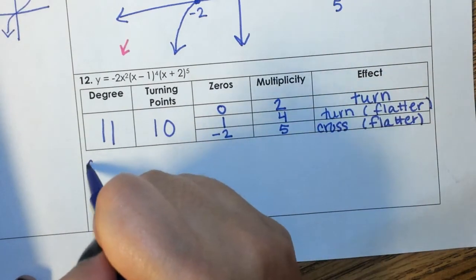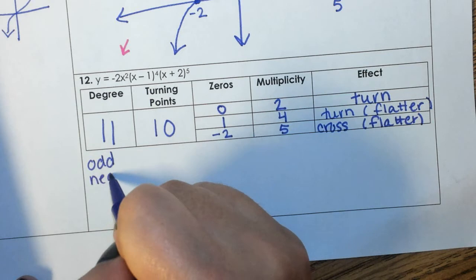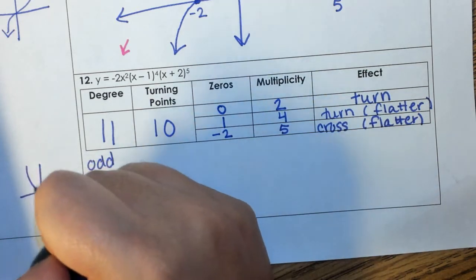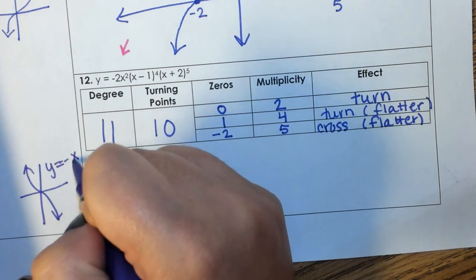So we know that we have an odd degree, and we have a negative leading coefficient, so I think about y equals negative x cubed.